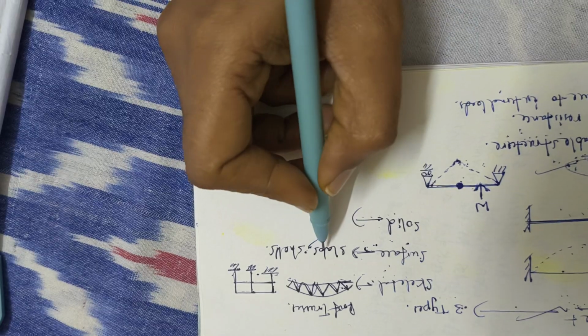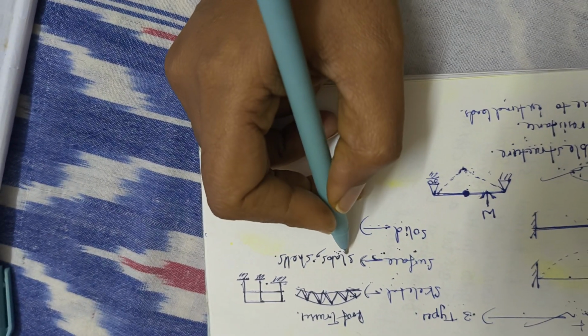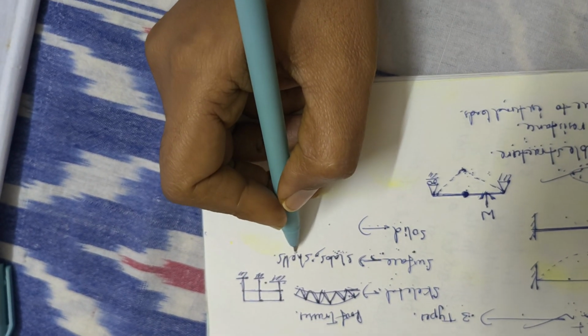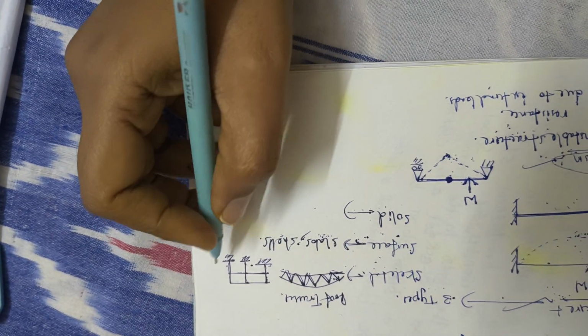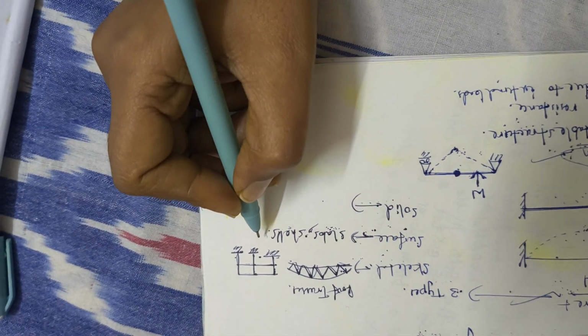Surface structures are nothing but slabs in different kinds of buildings. Next, shell structures. In shells you can see thin shells and also thick shells.